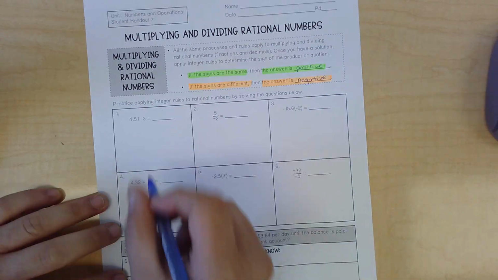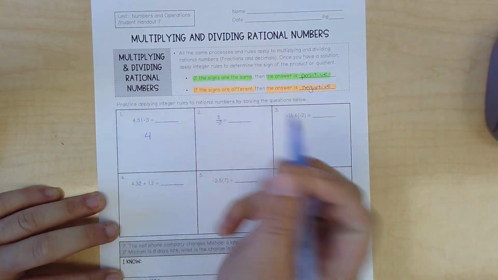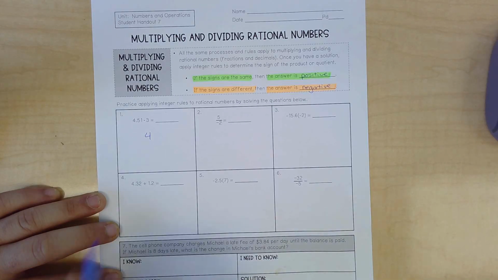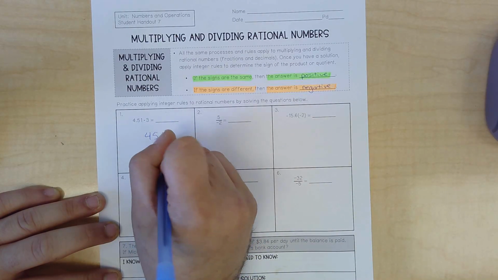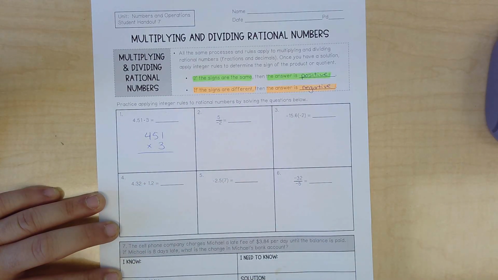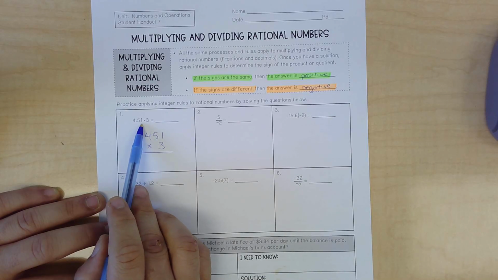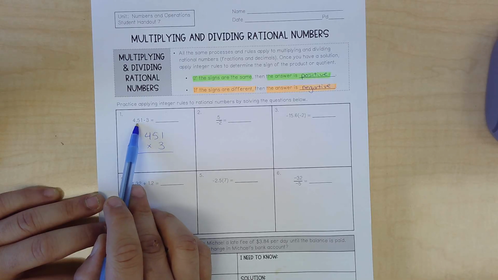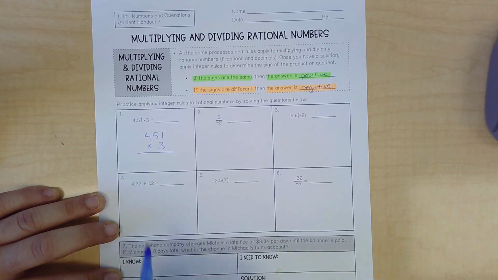Okay, we have 4.51 times 3, okay? Right now, I'm just going to ignore the decimals. When I get to my final answer, I'm going to think about how many numbers are on the right of the decimal, and I'm going to swing it 1, 2. I'll show you what that looks like.